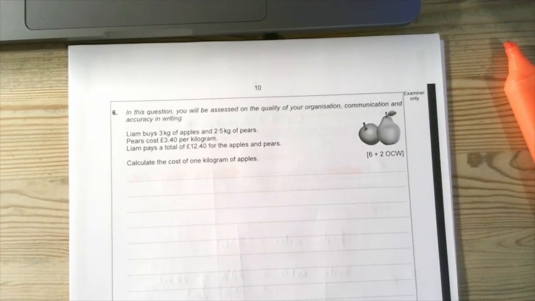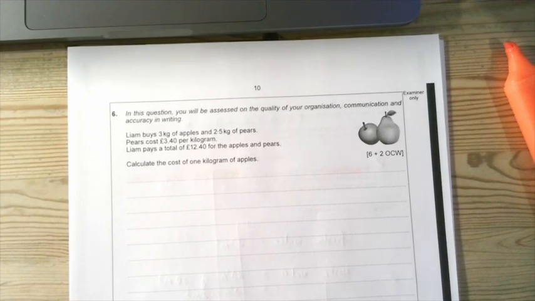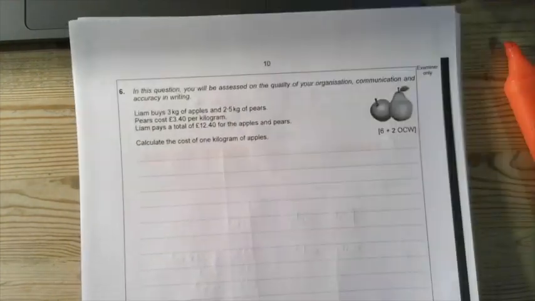Top tips: using units throughout, using pound signs throughout, using kilograms throughout. Those sorts of things are really important here. Also, if you're thinking it, just state what the calculation is and show that you're doing it somewhere, rather than having a number miraculously appear.